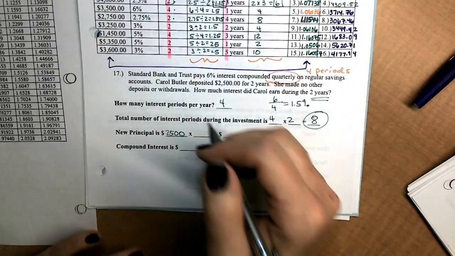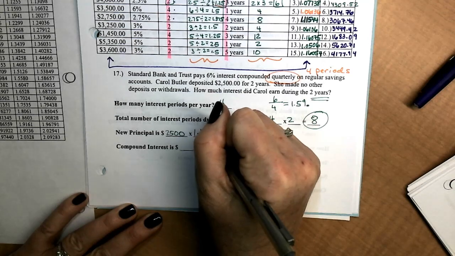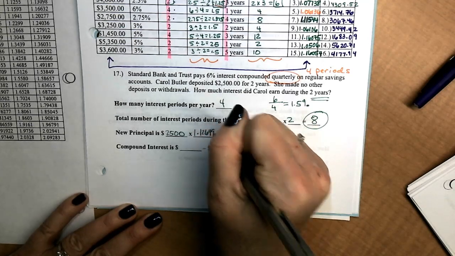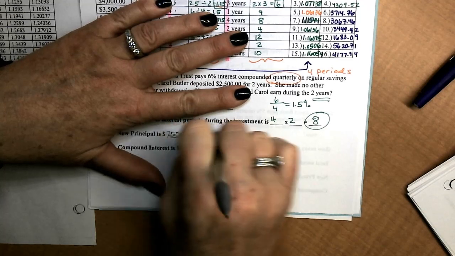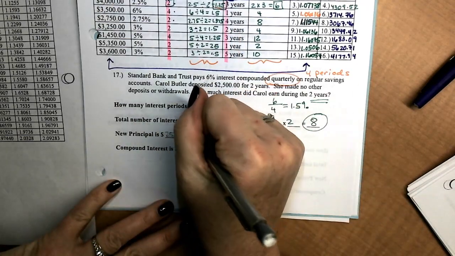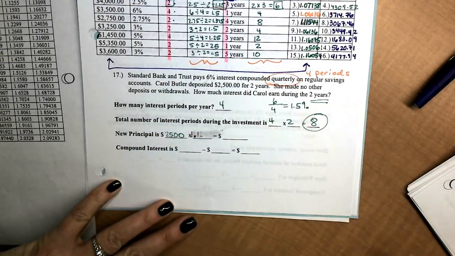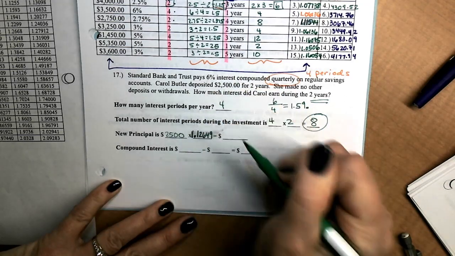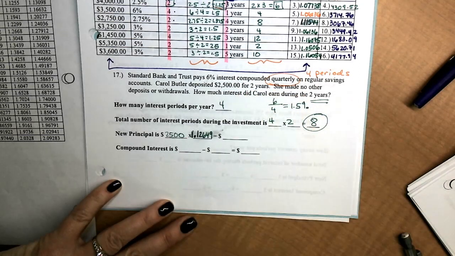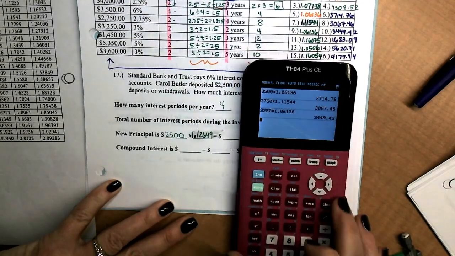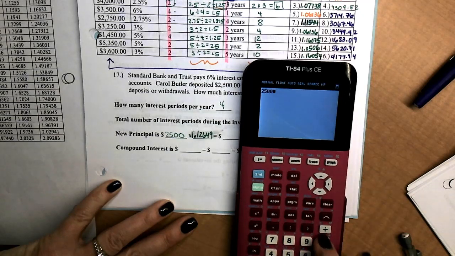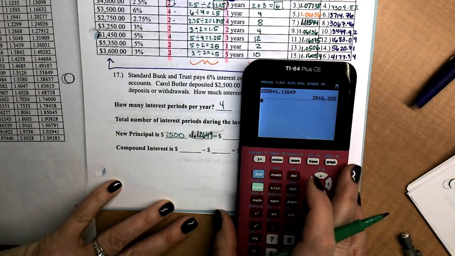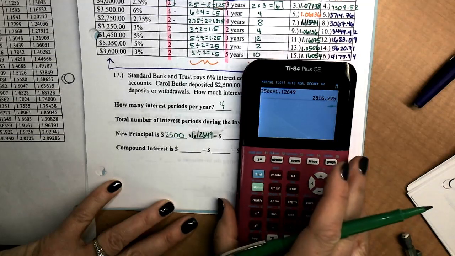Alrighty, so that is what is getting 1.12649. Well, no, I'm going to erase that because I really want it to fit. 1.12649. If I ever rewrite these, it probably won't happen, but oopsies, I keep on missing these. So 2816.23, watch your rounding.